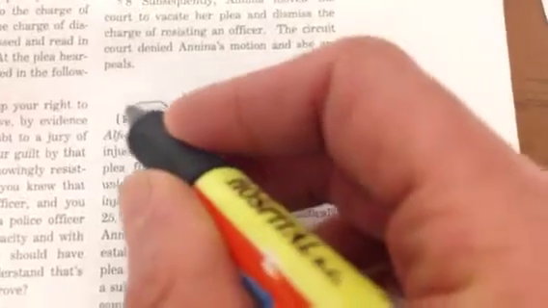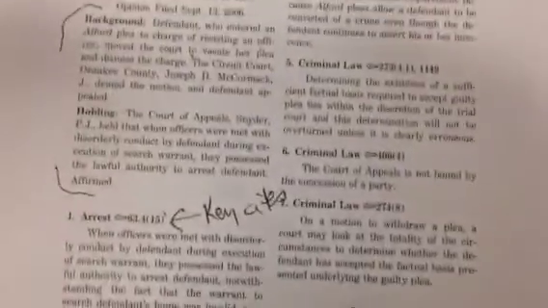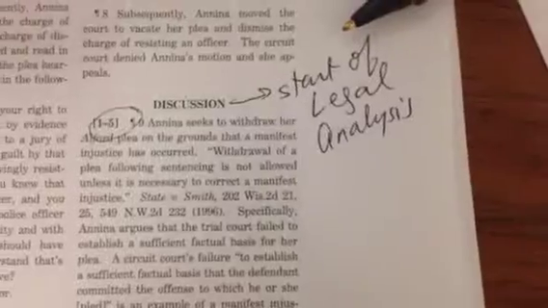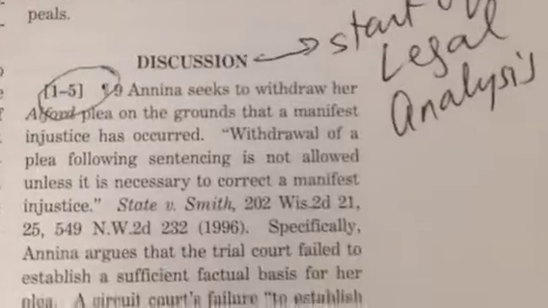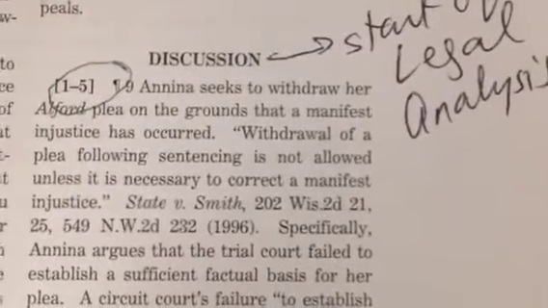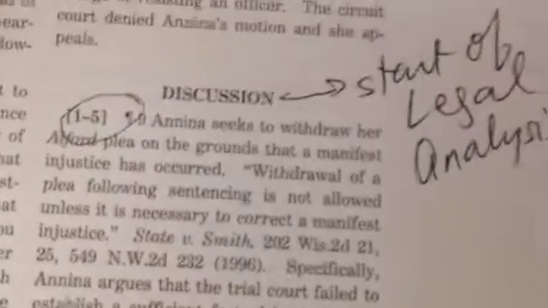So if it says 1 through 5 here, those are references to the headnotes that we saw above. If you look back to the headnotes, 1 through 5, you can see what this is going to talk about. So again, your discussion starts your legal analysis. And in this case, Anina wants to withdraw her Alford plea because she believes that a manifest injustice has occurred.